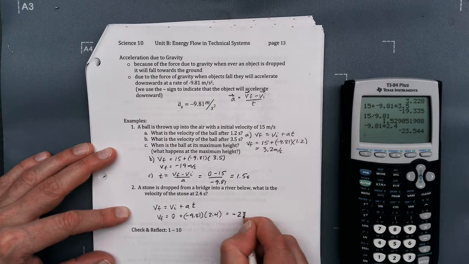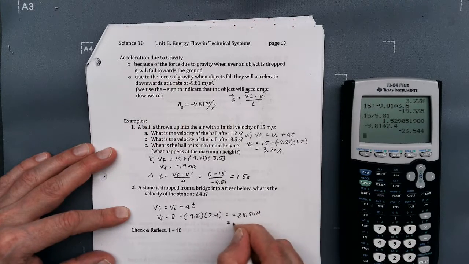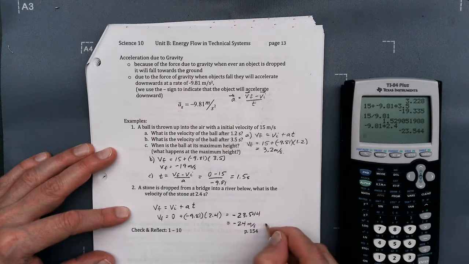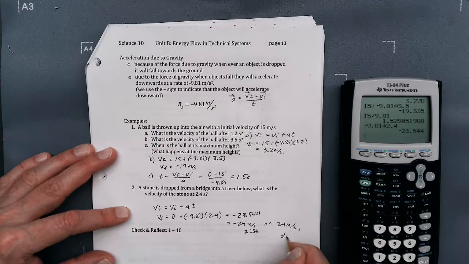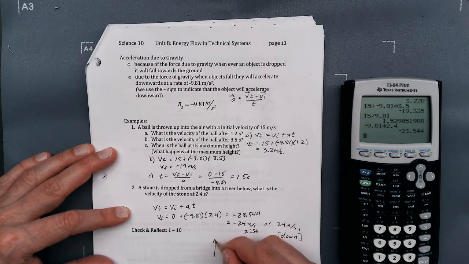Negative 23.544, so now just careful with the rounding, so it'd be negative 24 meters per second. You can also think about this as 24 meters per second down, because of the idea that when we think about up, up is positive, down is negative.